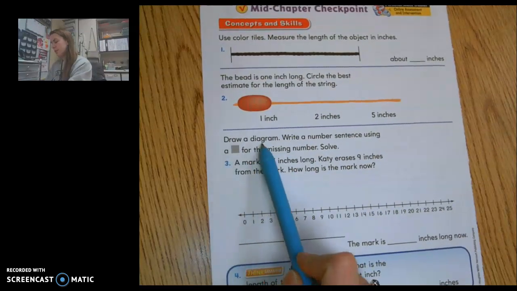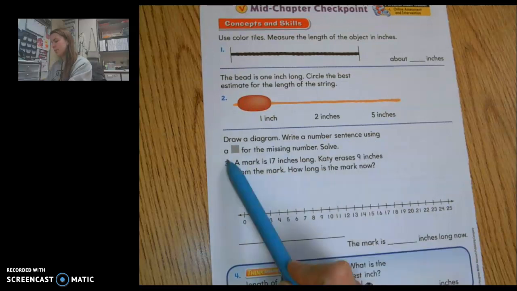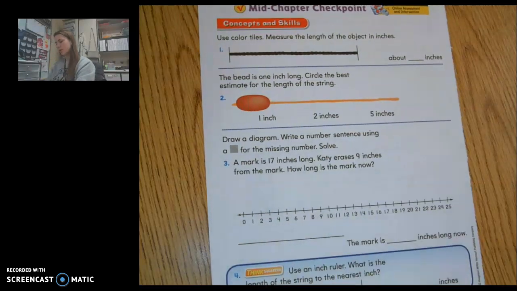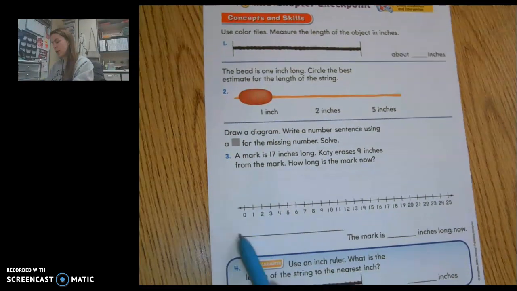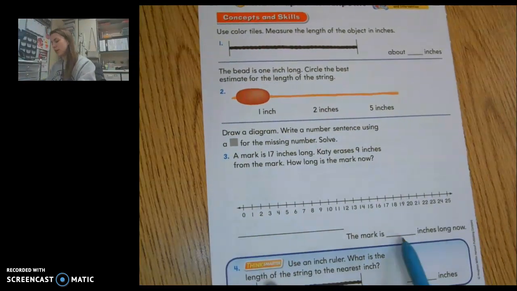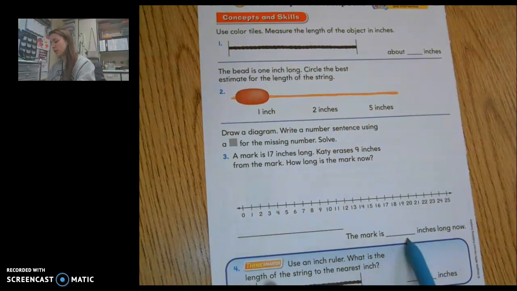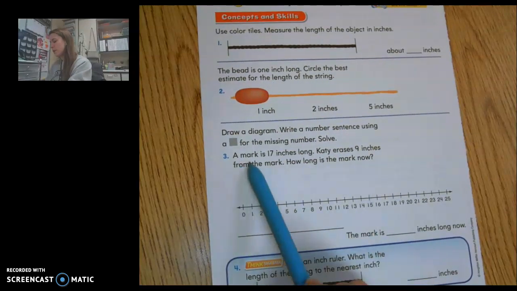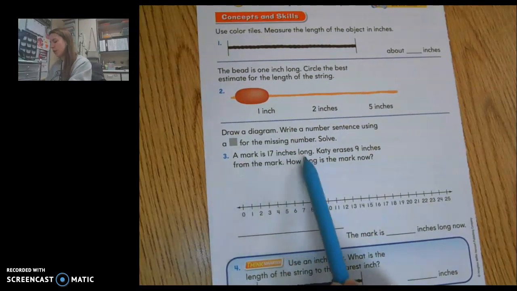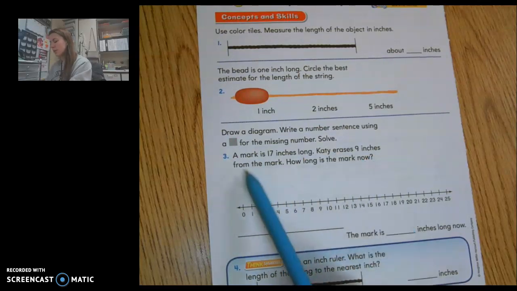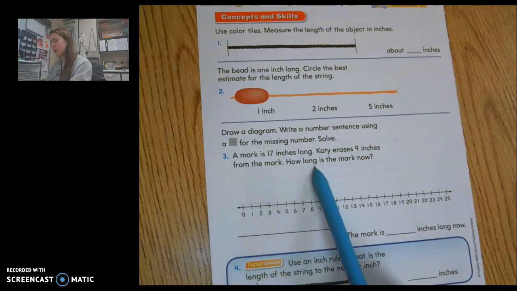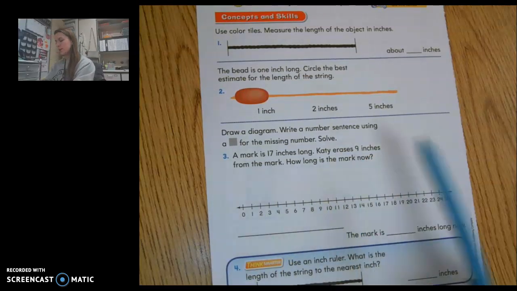Draw a diagram. Write a number sentence using a blank for the missing number and solve. So this one is like our problems on the page before. We want to write our addition and subtraction number sentence and put our final answer on the line. A mark is 17 inches long. Katie erases 9 inches from the mark. How long is the mark now?